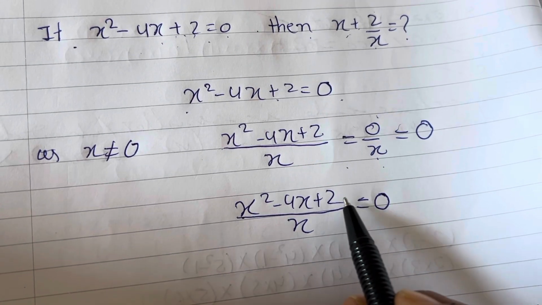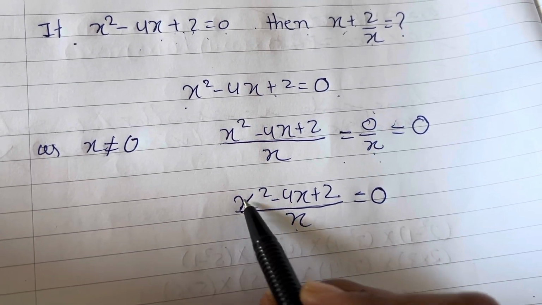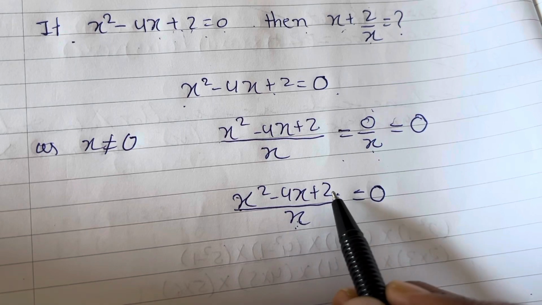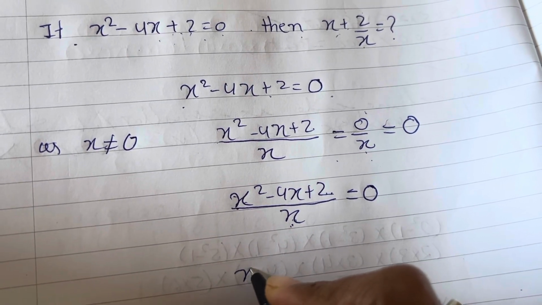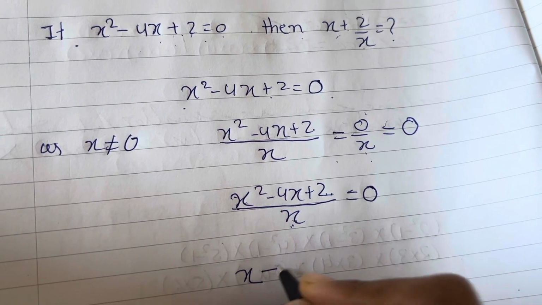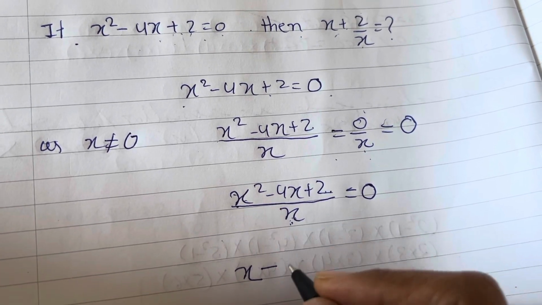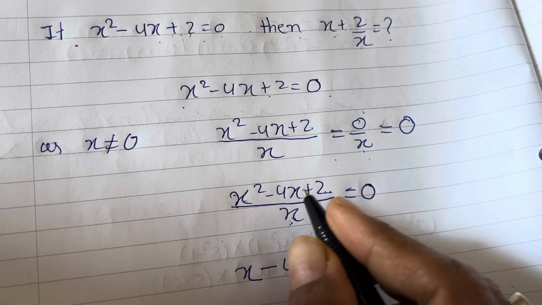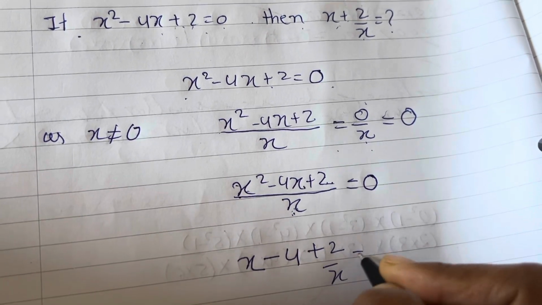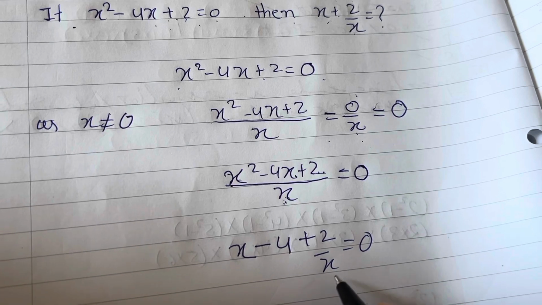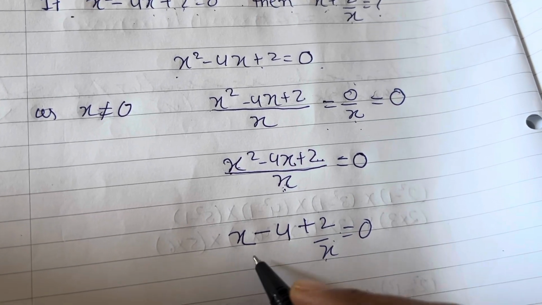When we divide this equation by x, it means each and every term will be divided by x. So x² divided by x leaves x, minus 4x divided by x becomes 4, plus 2 divided by x equal to 0. Let me rearrange the steps and write 2 divided by x here.